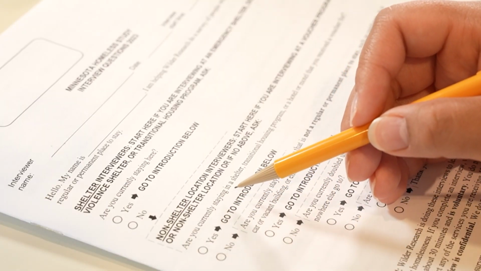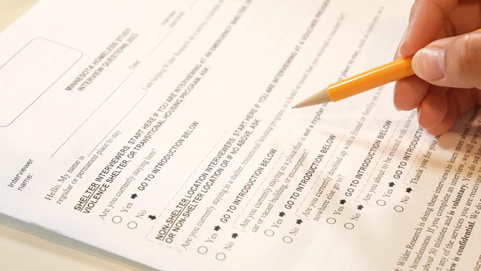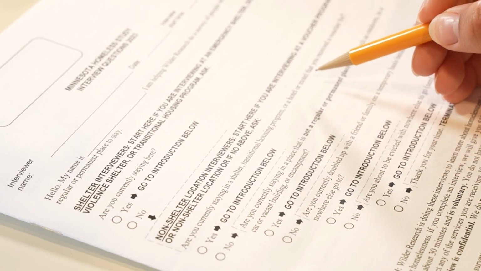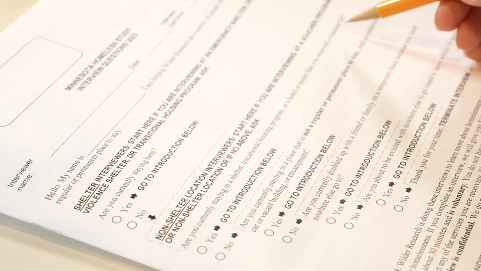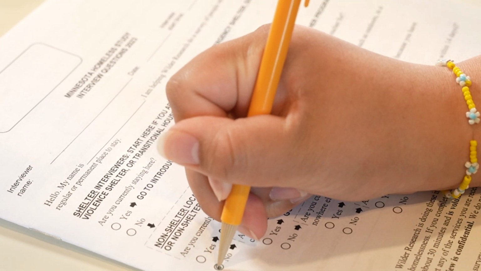Yes. The other potential starting point is for those who are interviewing at a non-shelter site, such as a hot meal program or a community center. You would start with the question, are you currently staying in a shelter, transitional housing program, or hotel or motel that you received a voucher for? And then follow the arrows through the remaining screening questions.